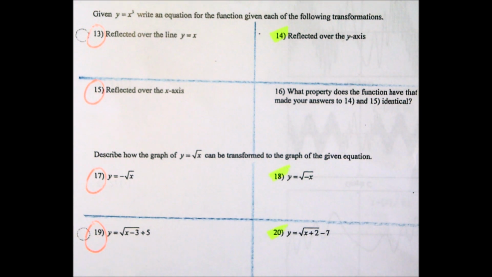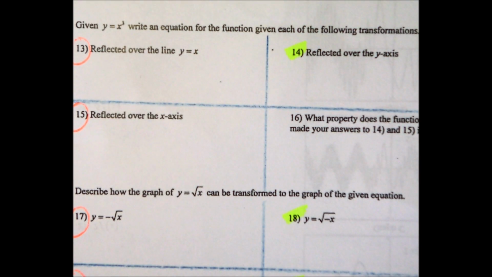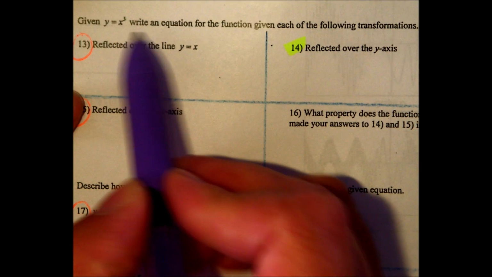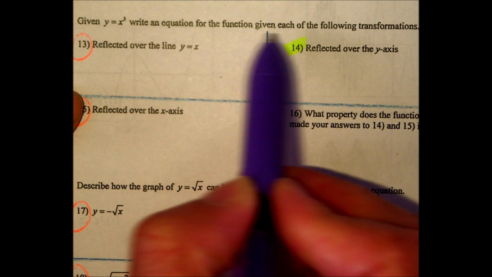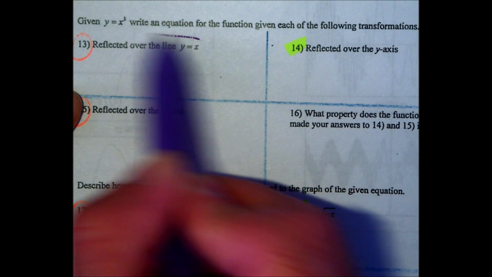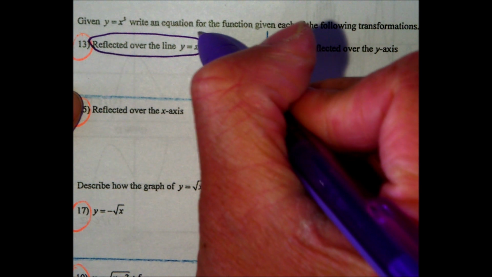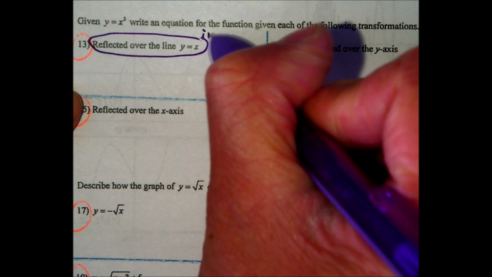Number 13 says, y equals x to the third. Write an equation for the function given each of the following transformations. The word reflected over y equals x basically tells us to take the inverse.